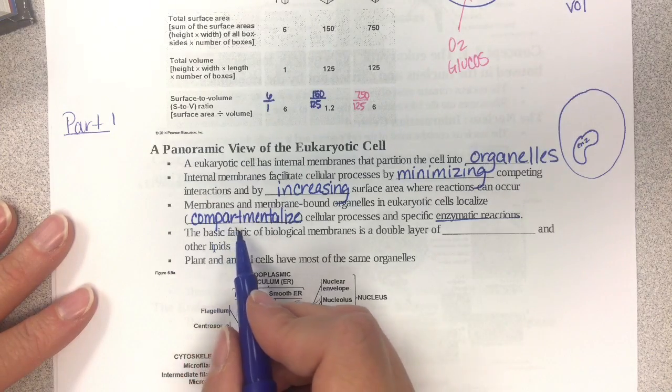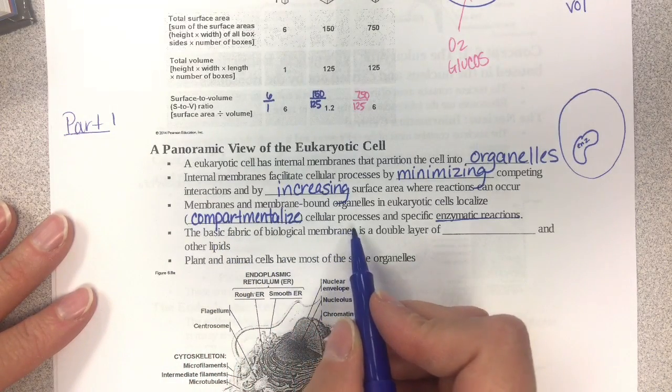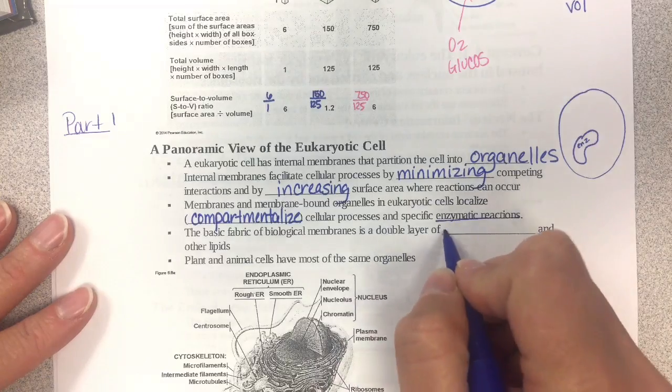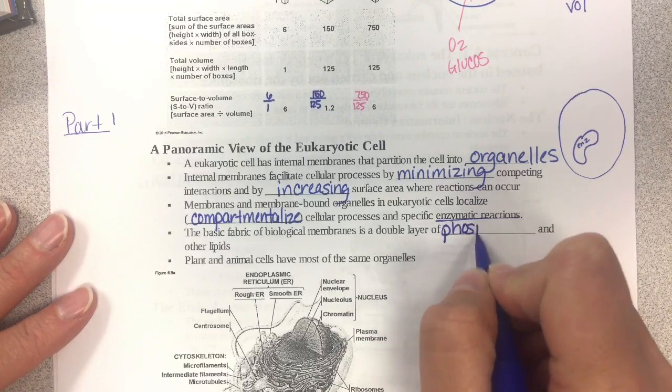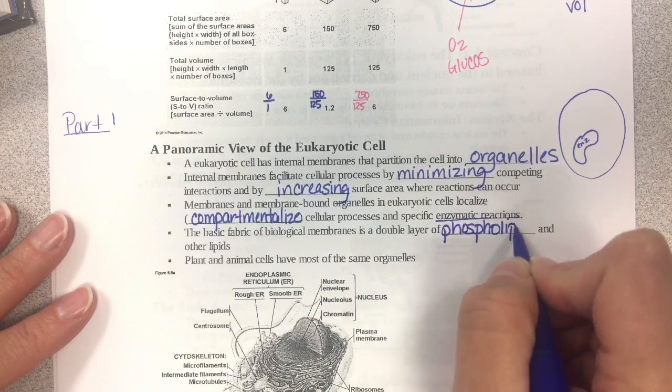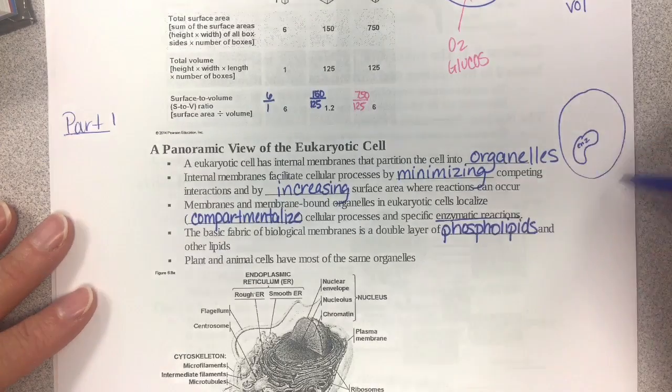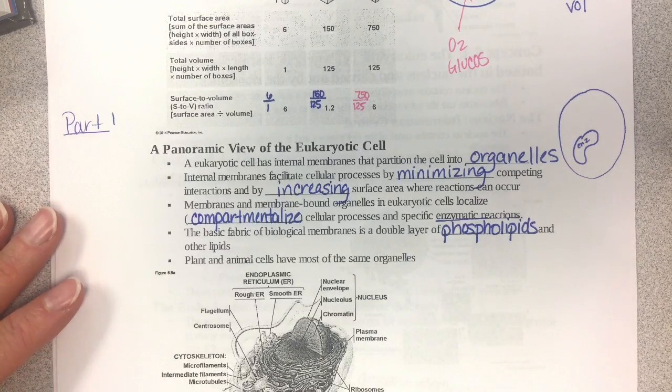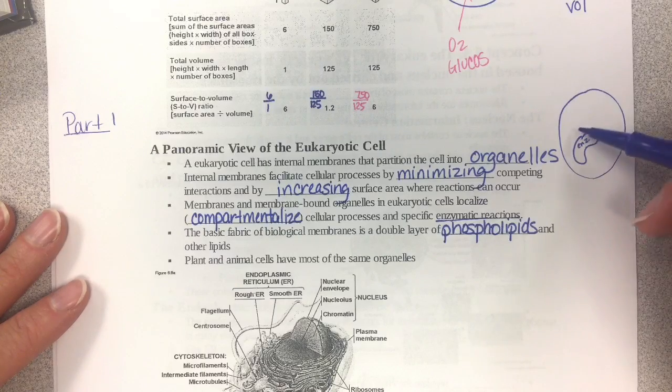So the basic fabric of biological membranes is a double layer of phospholipids. And so we learned about this in chapter 5 with phospholipids. Phospholipids make up the membrane of the cell, but also of the organelles within the cell.